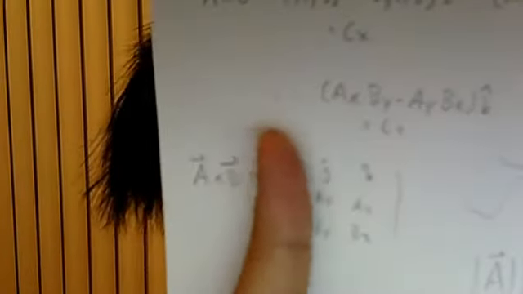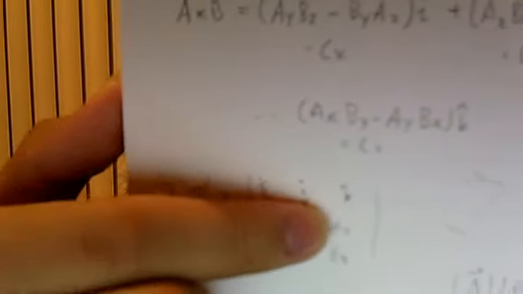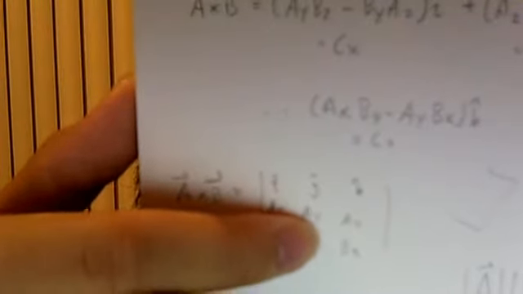Oh, I guess I should have told you this first, but this is just a mnemonic device, and so you know that, okay, Cx points in the direction of I hat, correct? So let's cover up the I hat row, and then you have Ay times Bz minus Az times By. That's Cx.